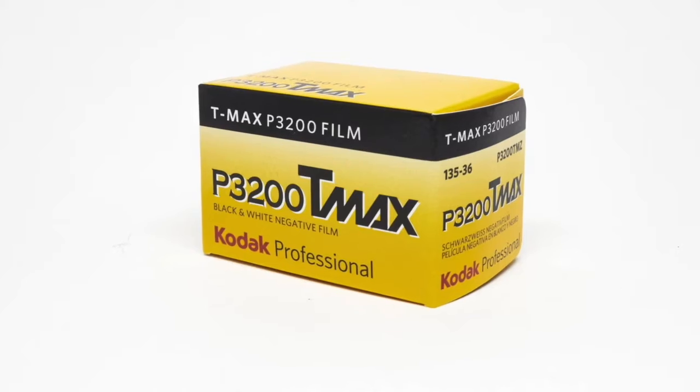Now, ISOs don't stop there. You have some super fast films above 800. You can find film stocks with 3200 ISO, for example. And you can also push process your film to these levels. I'm going to talk about that a little later.